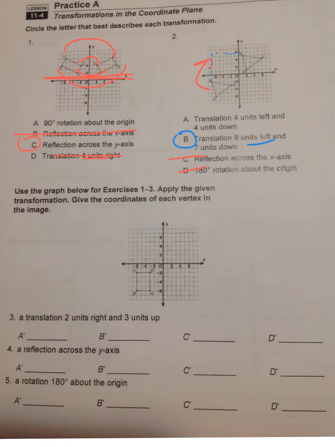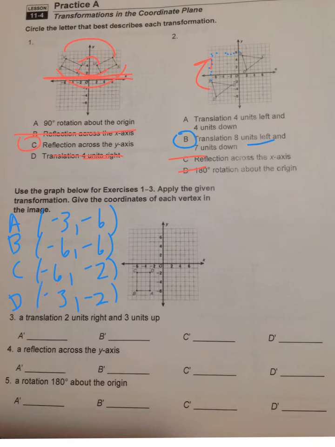Use the graph below for exercises 1 through 3. So we have A, B, C, D, and we need to translate it 2 units to the right and 3 units up. What I'm going to do is write down what these coordinates are for each one. A is at -3, -6. B is at -6, -6. C is -6, -2. And D is -3, -2.